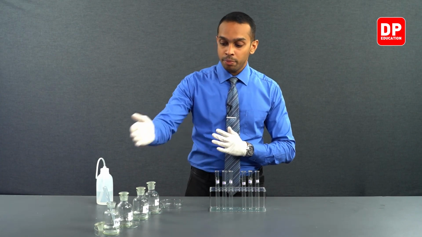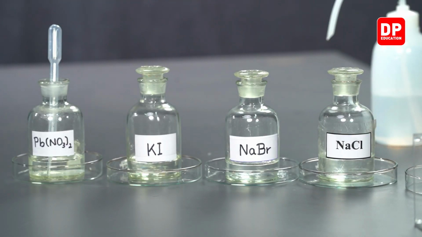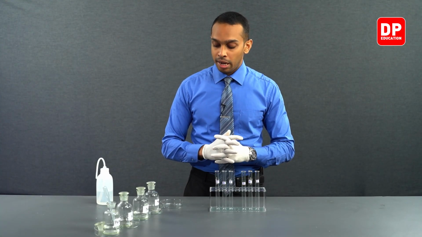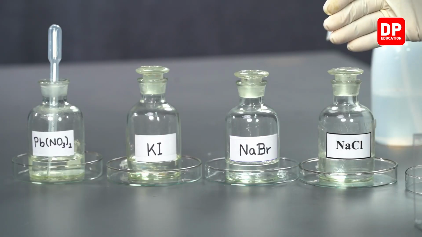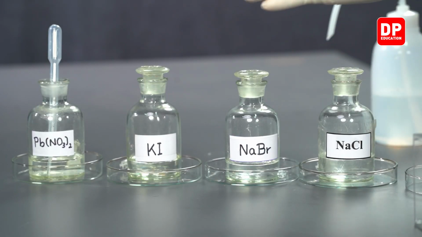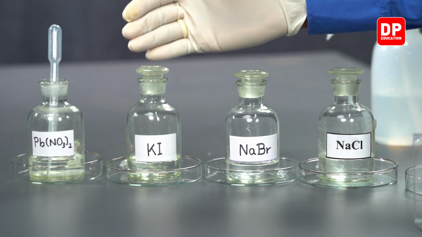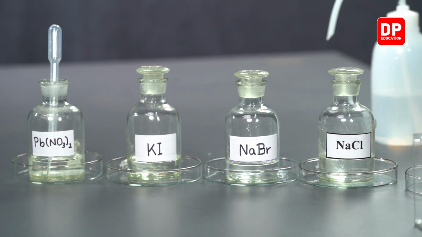Lead nitrate is a water-soluble ionic compound, so it will bring lead ions into the medium without any problem. And each of these salt solutions, sodium chloride, sodium bromide, and potassium iodide, will bring chloride ions, bromide ions, and iodide ions into the medium.